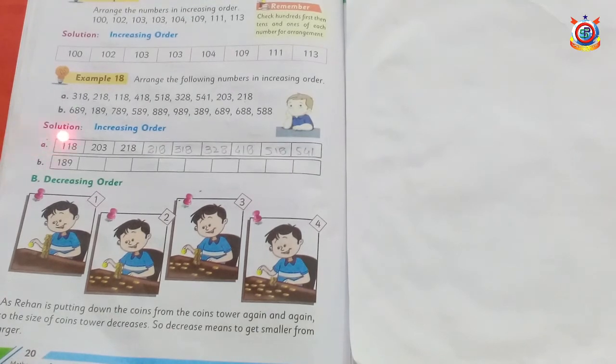Now look at part B. We will first find the smallest number, searching in the hundreds place value. The smallest number is in the 100s, and there is no other number in the 100s.